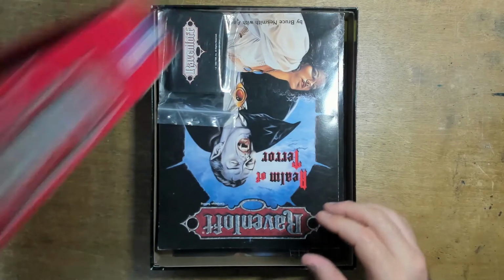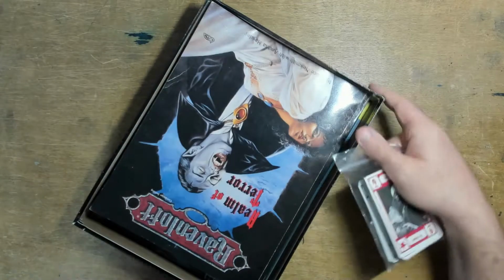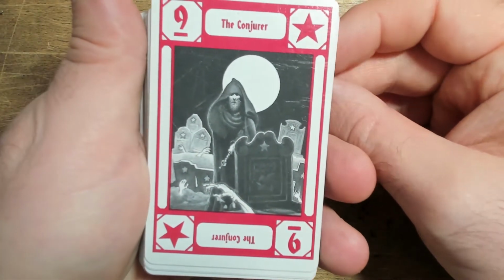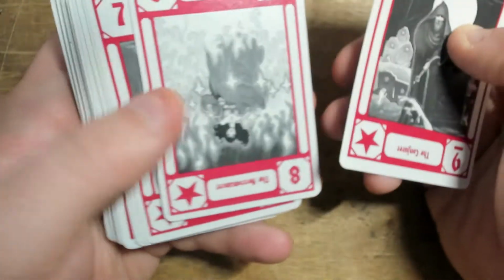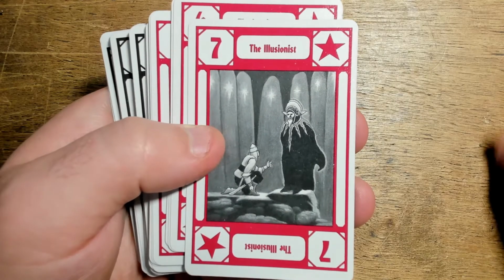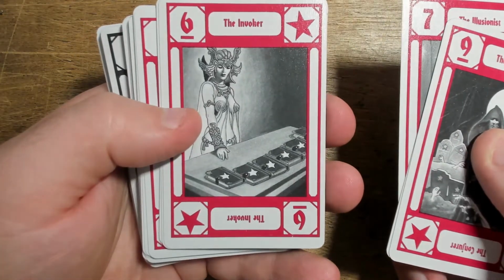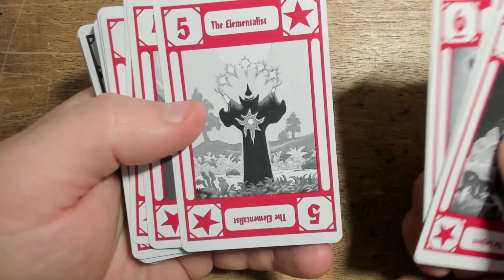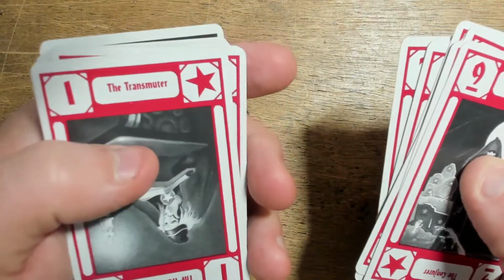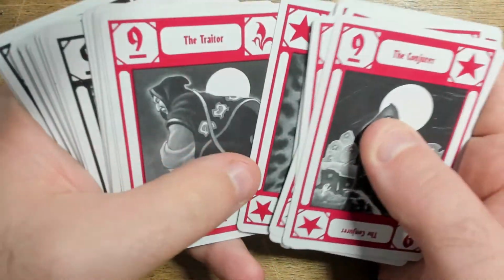I'm doing my books upside down. Should we have a look at the tarot cards first? Let me spin that round. So the tarot cards are lovely black and white illustrations. We have the Conjurer, the Necromancer, the Illusionist, the Invoker, Elementalist, Abjurer, Enchanter, Diviner, Transmuter, and the Wizard. That is for the Stars.